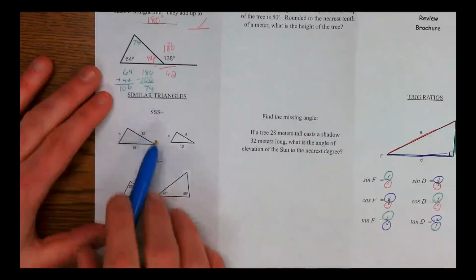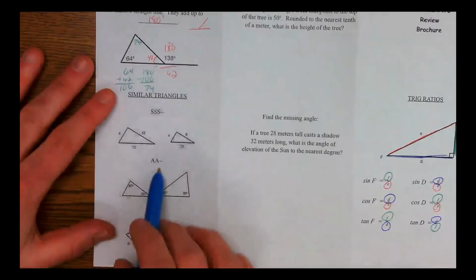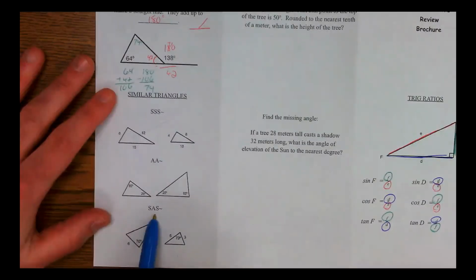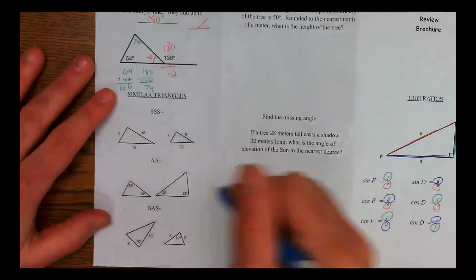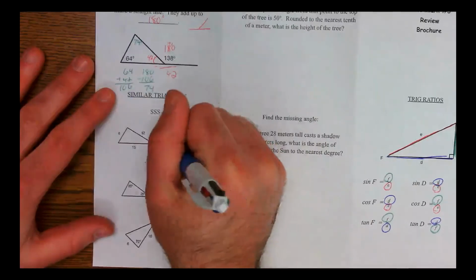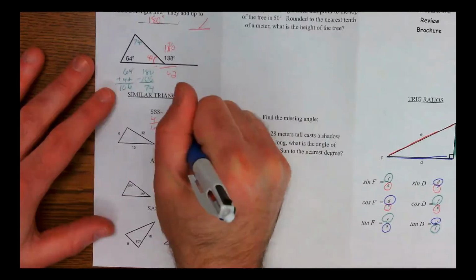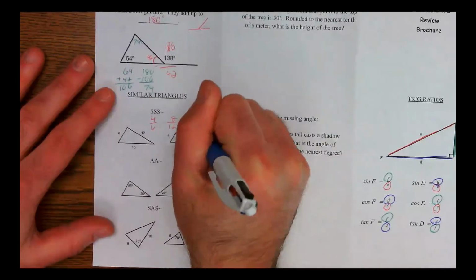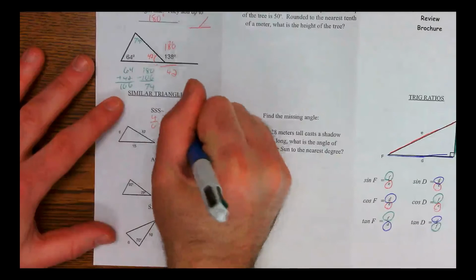You're going to have to know why triangles are similar or not. So these are the three ways we can tell triangles are similar. Side, side, side similarity means that all of the sides are in the same proportion. By that I mean if I compare 4 to 6 and 8 to 12 and 10 to 15, I'm going to get the same ratio every single time. These ratios are equal, so that makes those similar triangles.